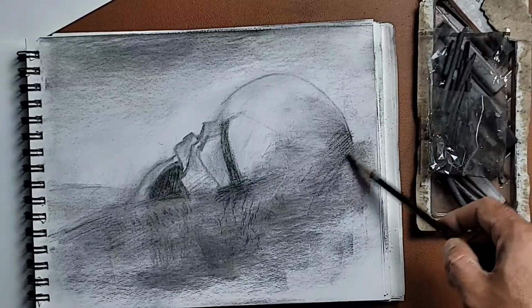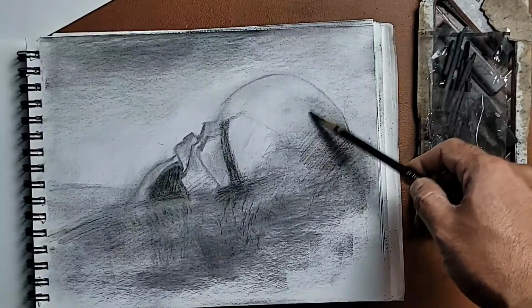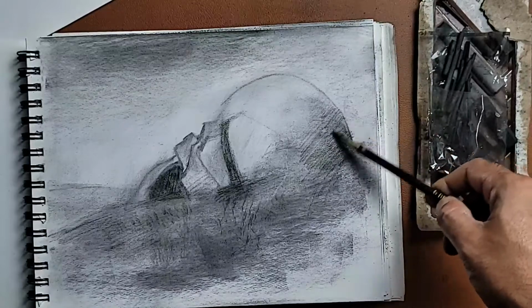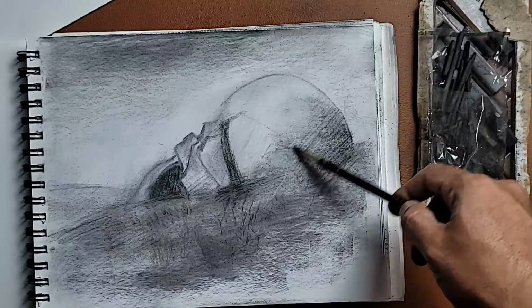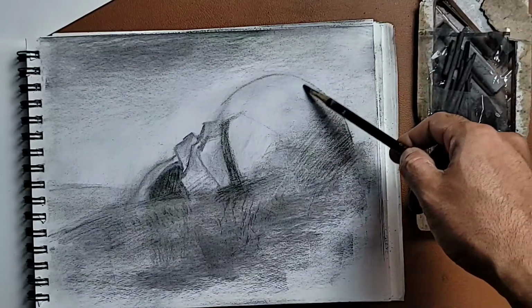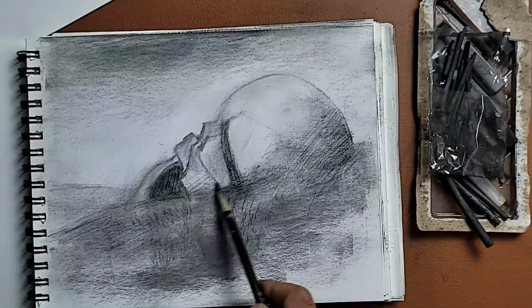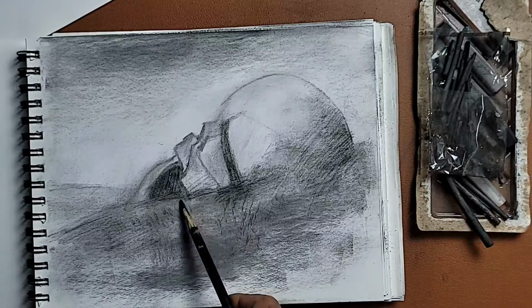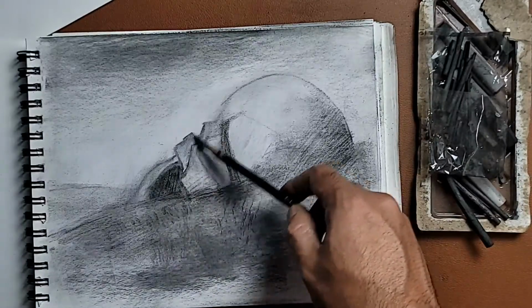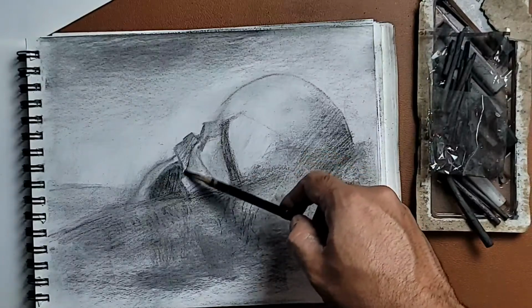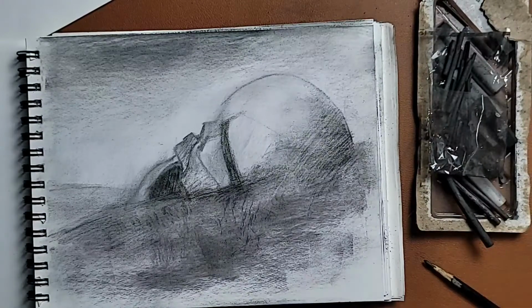Let's add some shadow in here. Create some highlights here.